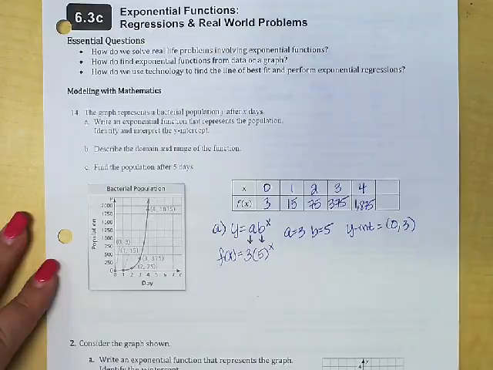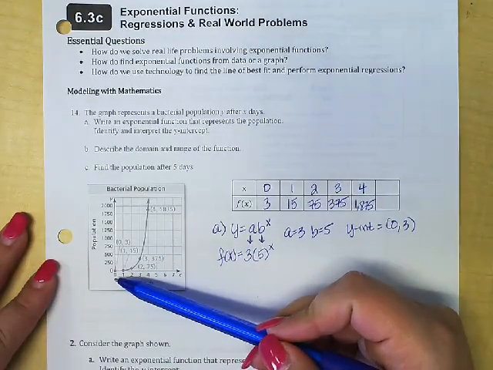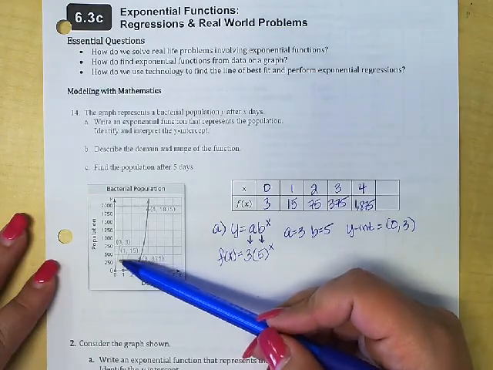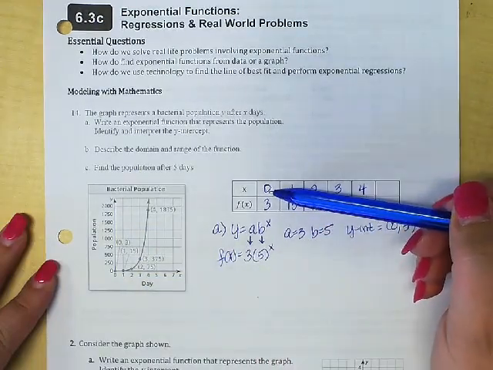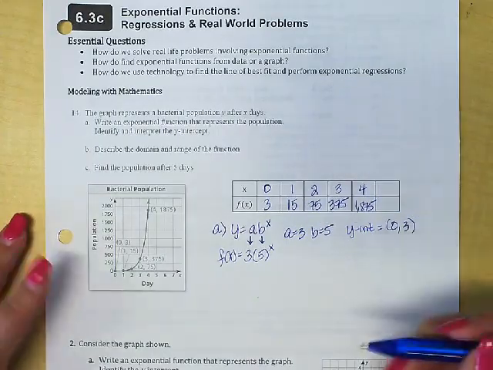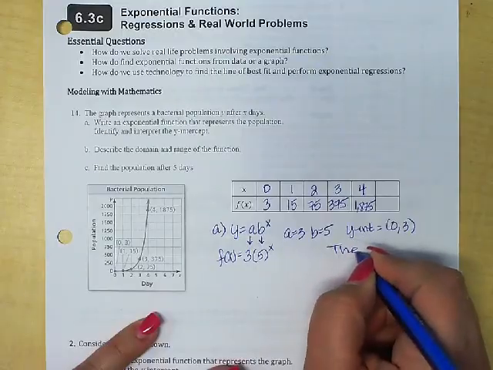And if we're going to interpret what that actually means, it means that on day 0, at the beginning of this particular experiment, they must have started with just a population of 3 bacteria cells. Okay, so the experiment began with 3 bacteria cells.